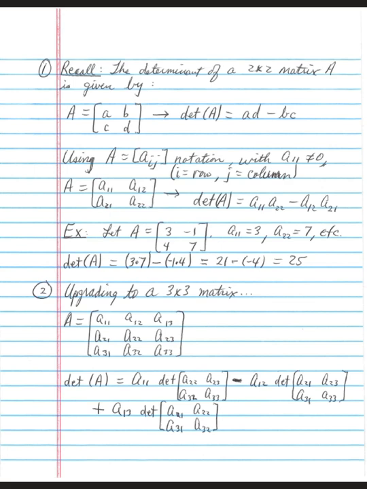The determinant is still calculated the same way. It's A11 times A22 minus A12 times A21. So that part's not changing. It's just the notation, and it's the subscripts.